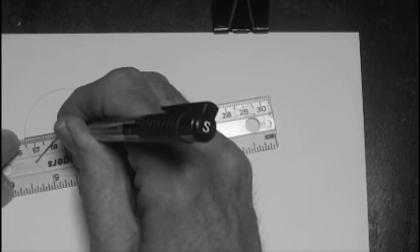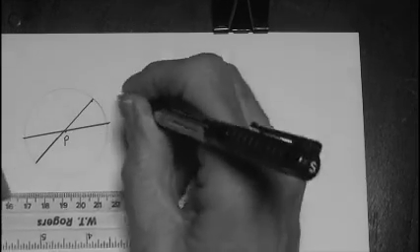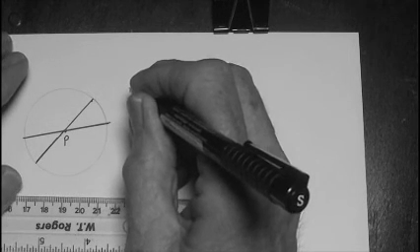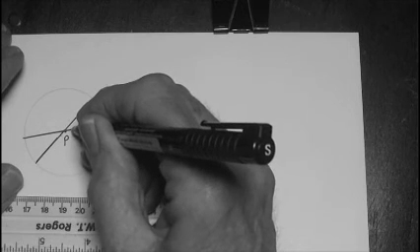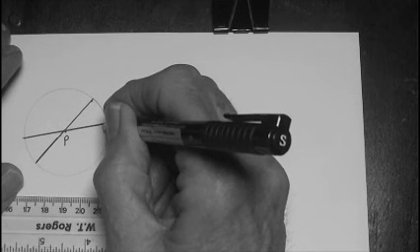I think I may have missed the center just a little bit. There we go. That'll do. A central angle is an angle that has its vertex at the center, and it cuts off a part of the circle, which would be called an arc.